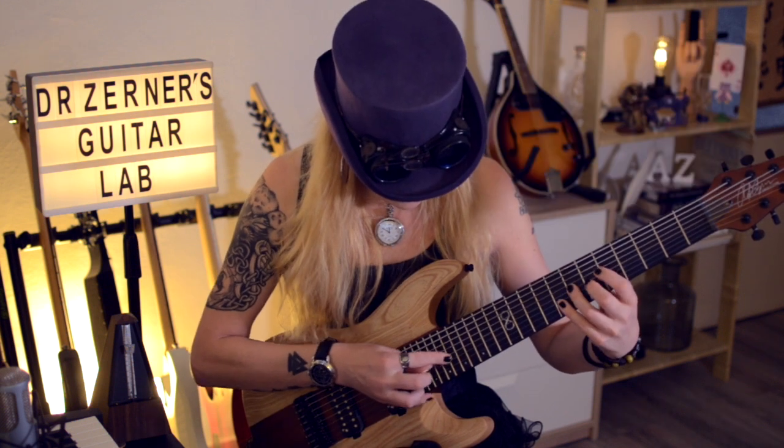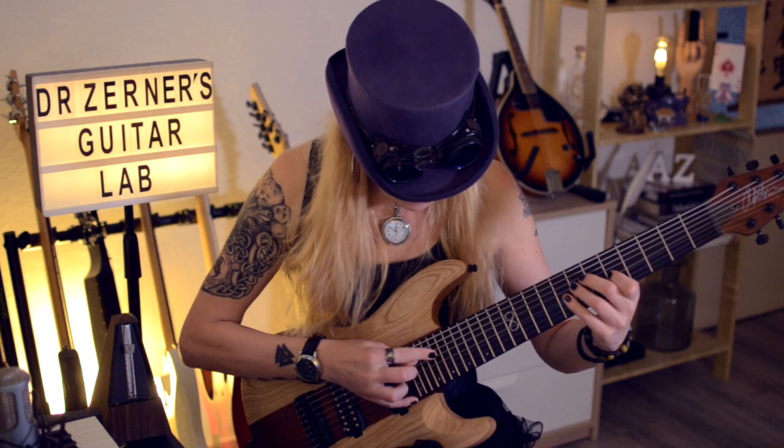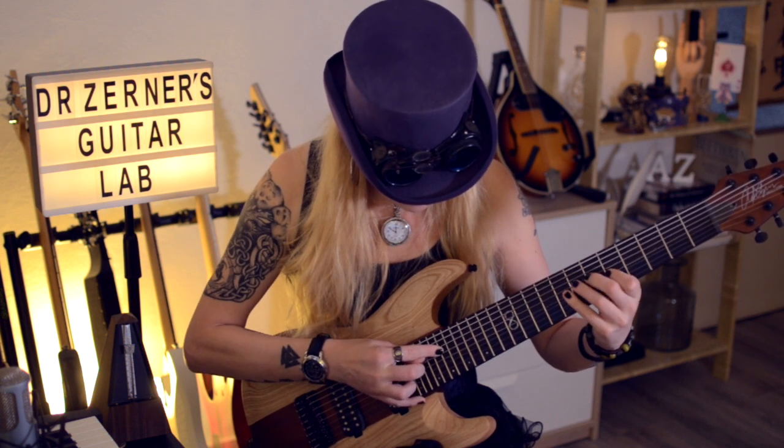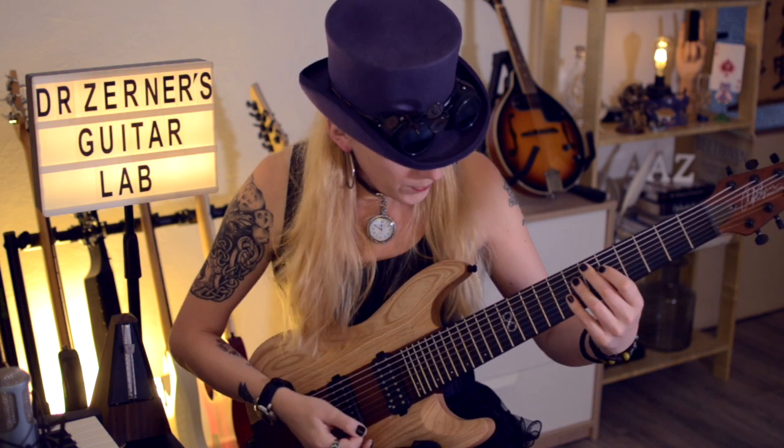Which leads us to the third technique, which I call the stiff Morse technique. It's executed by placing your fingertip, the index finger, on the harmonic spot and then picking the note behind the finger.